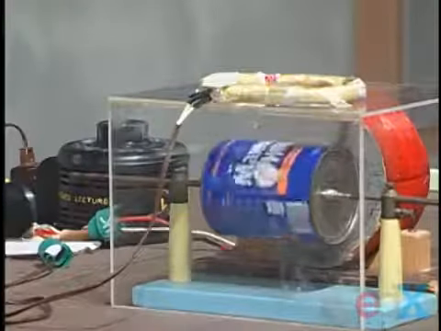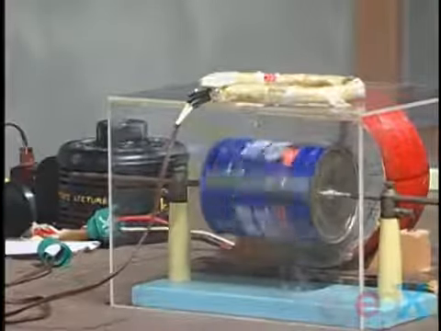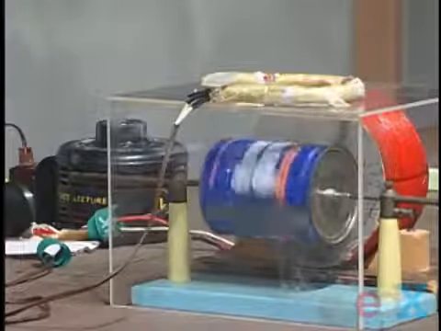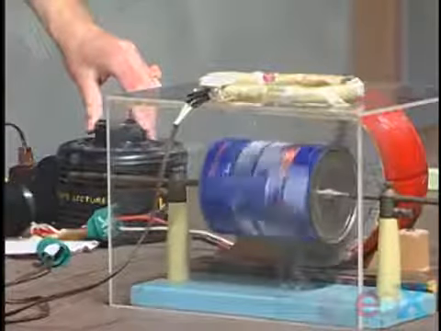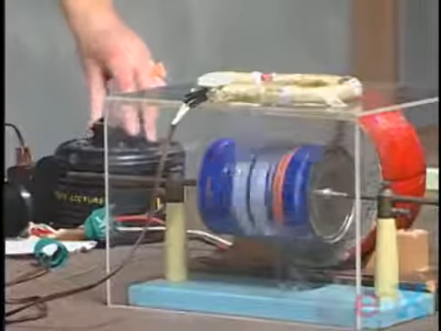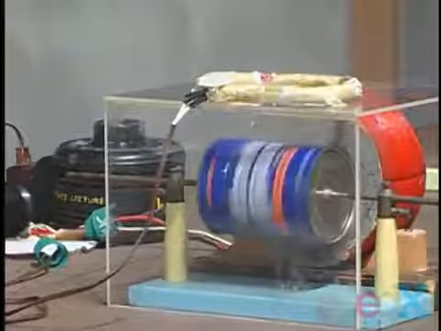It's coming to a grinding halt. So you were right. The other people were also right, because now it's reversing direction. And you see, there it goes. Another striking example of an induction motor.